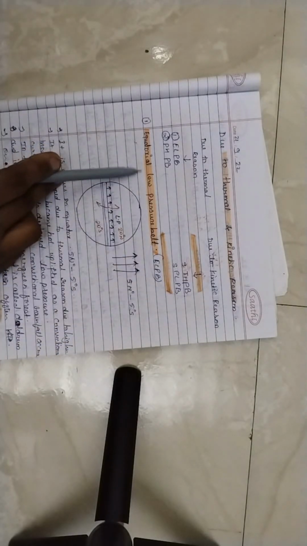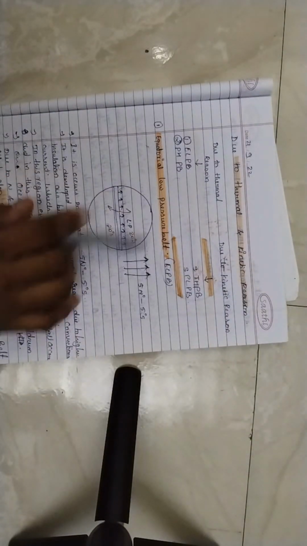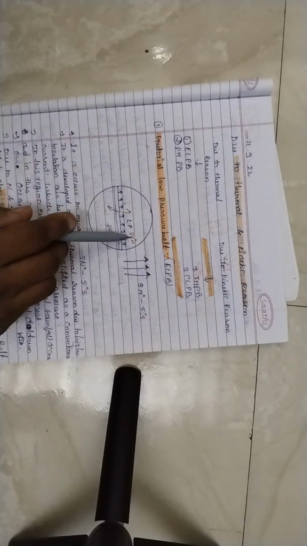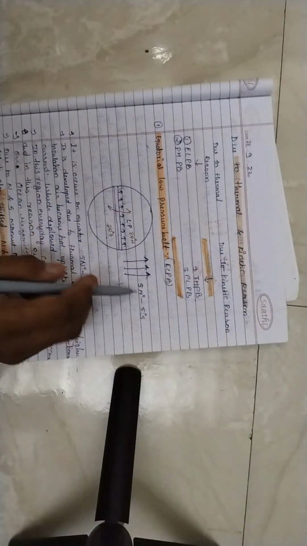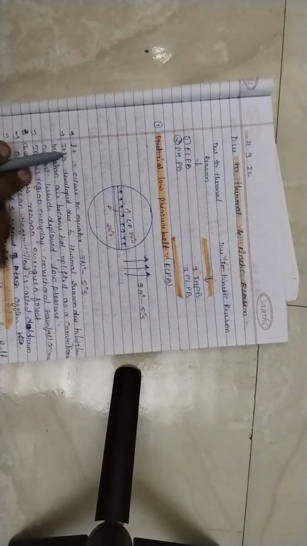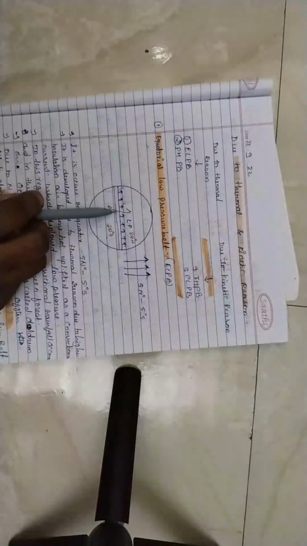Okay, equatorial low pressure belt. Again, whatever the diagram is there, the low pressure belt is between 20 degrees south and 20 degrees north, and this is uplifted to 5 degrees north and 5 degrees south. And this is the equator line, which is the low pressure belt.